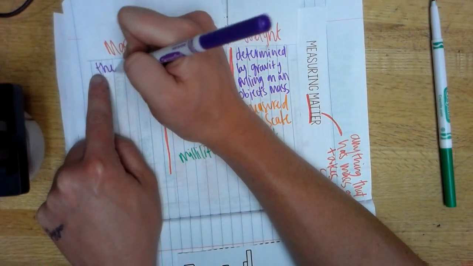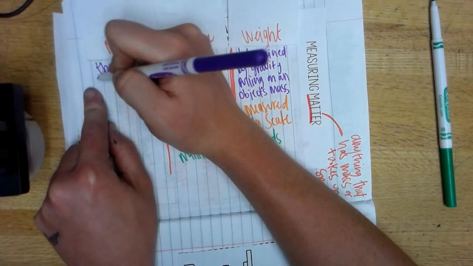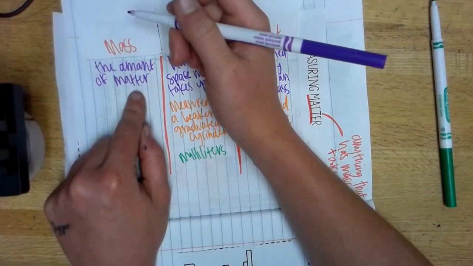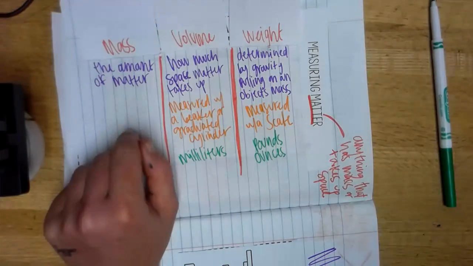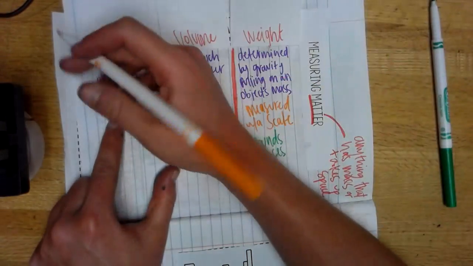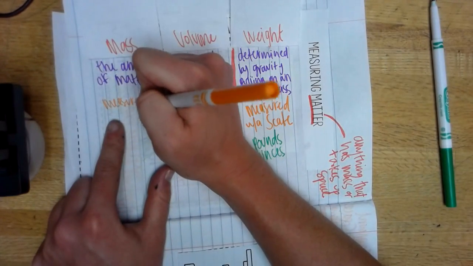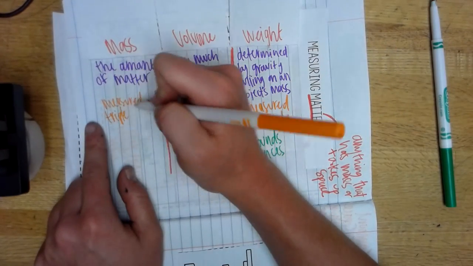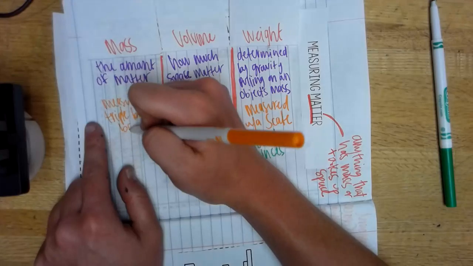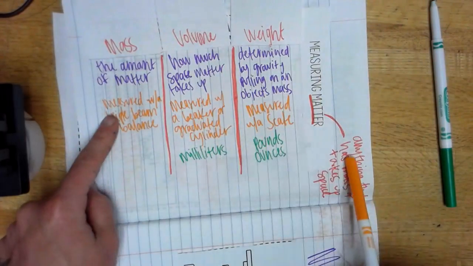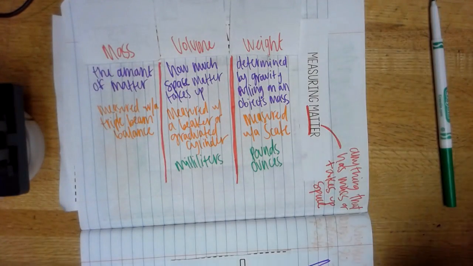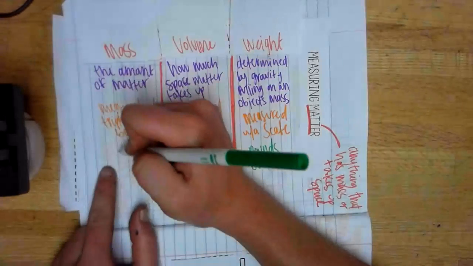Mass, again, is the amount of matter, specifically how many atoms make up an object, okay? This is going to be measured with a triple beam balance. You should have a triple beam balance right here. We'll get to that more this year, specifically this upcoming week. This is going to be in grams.